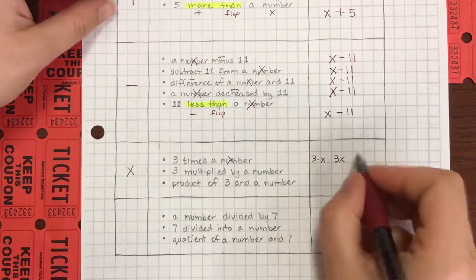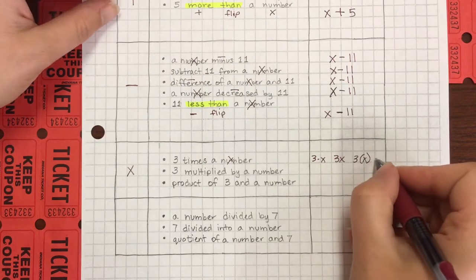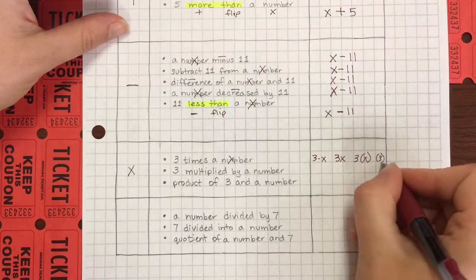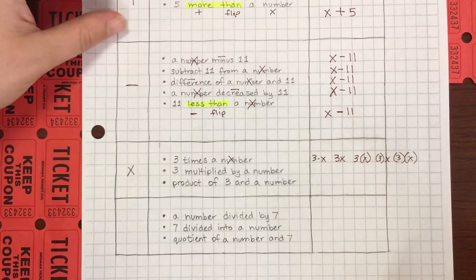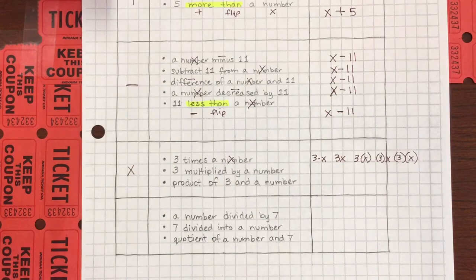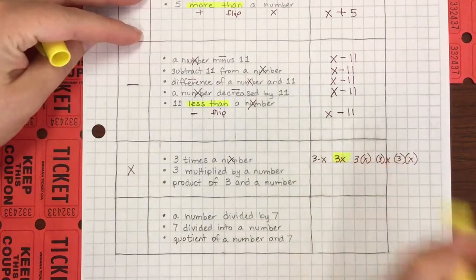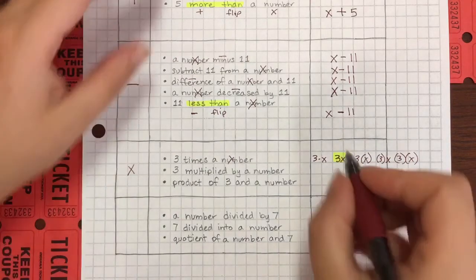These are all different ways of writing the same thing, okay? But the most common way of writing this, and how you'd want to write this particular one, is just writing it 3x like that.